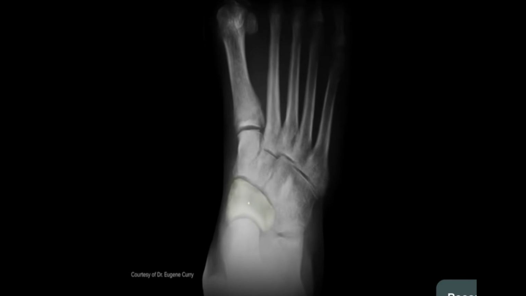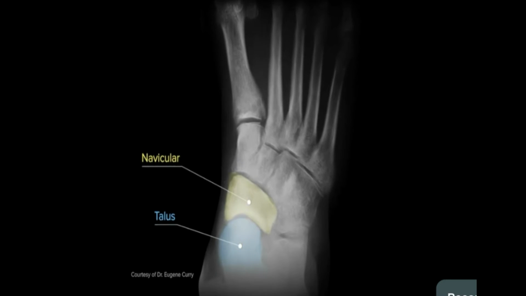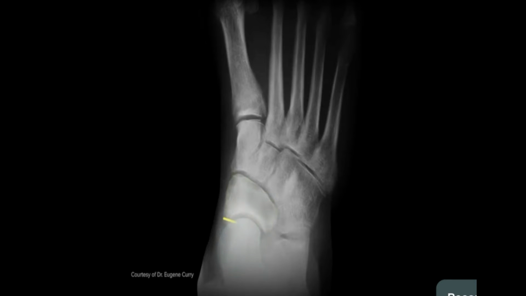One way to identify the degree of subluxation is on an AP X-ray, where we look at the talonavicular joint and see how much of the talus is covered by the navicular.